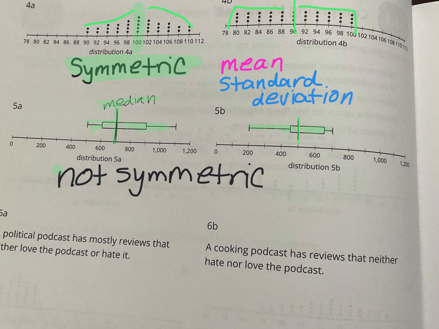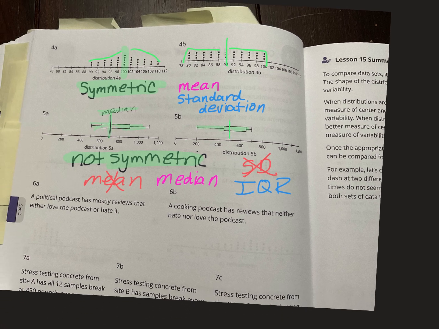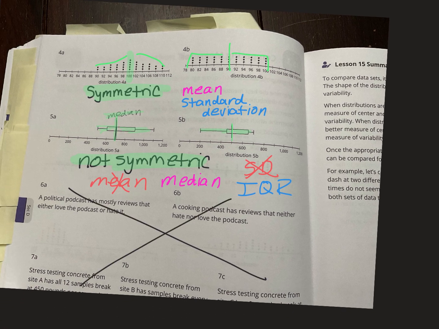So both of these are not symmetric, which means that instead of using the mean, we're going to use the median. And instead of the standard deviation, we are going to use the interquartile range. And you do not need to do these.